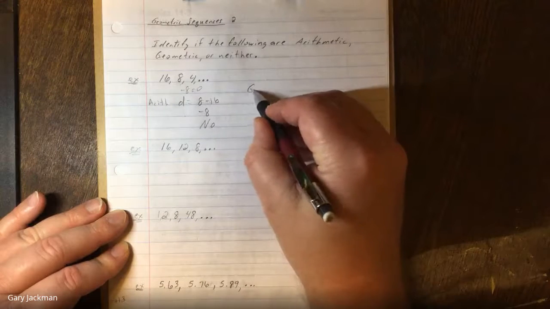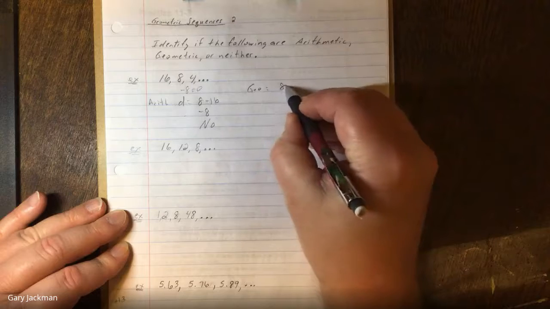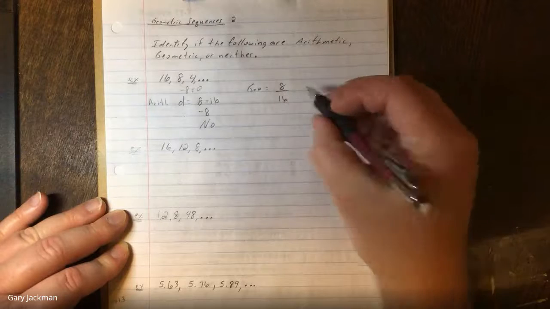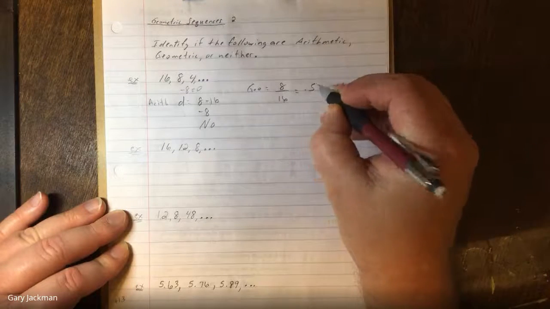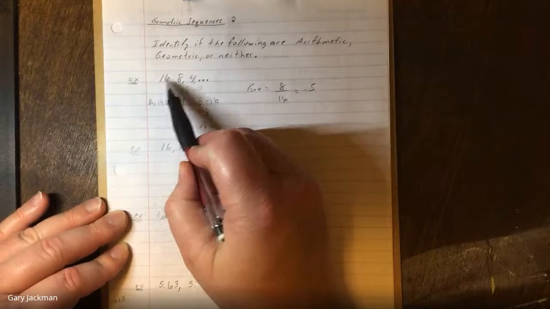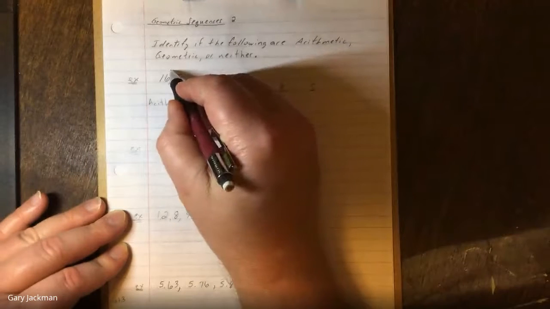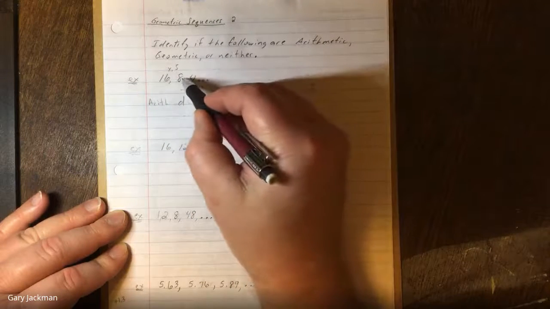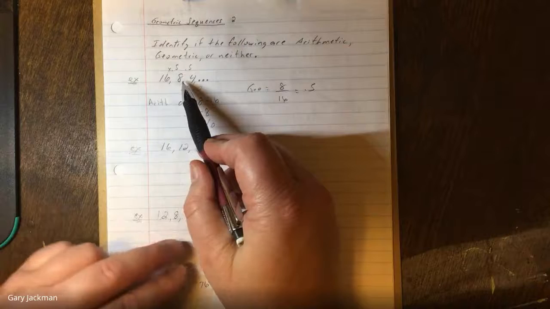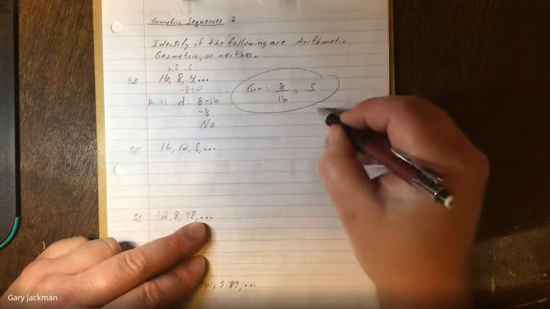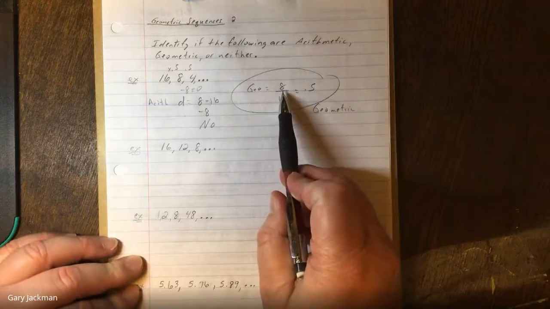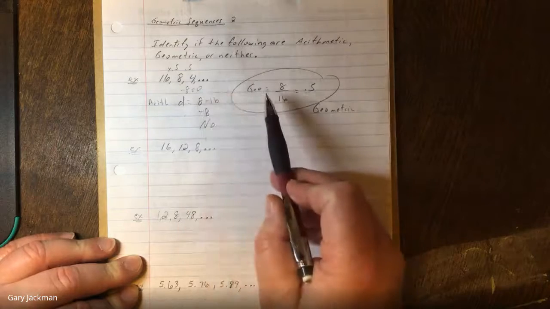Now I want to check geometric. Remember, geometric is the second term divided by the first term. If I take the second term, 8, divided by the first term, 16, I get 1/2 or 0.5. Well, if I take 16 times 0.5, or take half of 16, do I get 8? Yes, I do. So I can multiply by that 0.5. If I go from 8 to 4, can I multiply by 0.5? Is 4 half of 8? Absolutely. So this one is geometric because it has this common ratio of r, which is 0.5, to get from term to term.